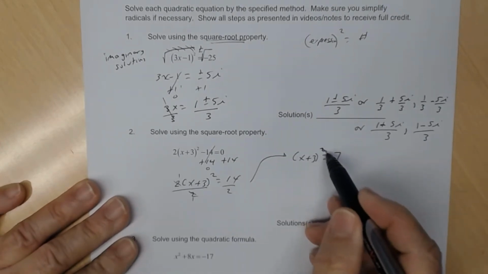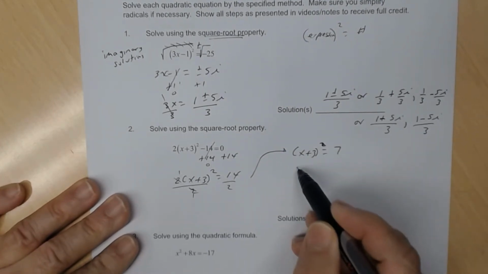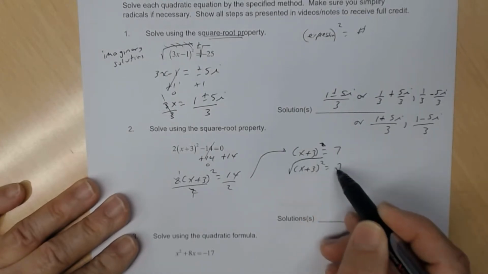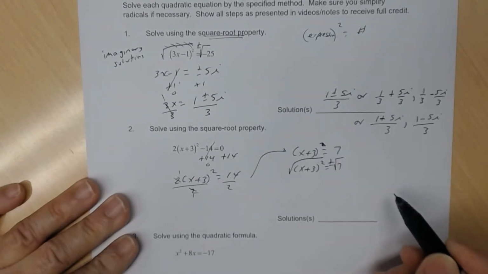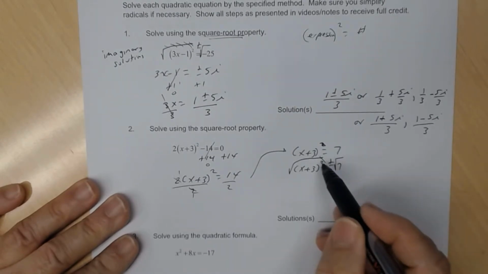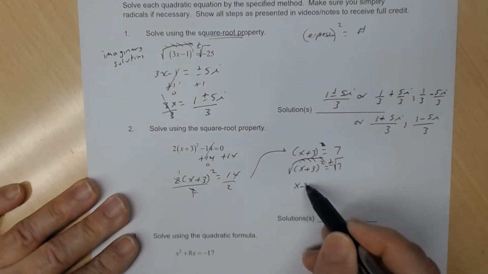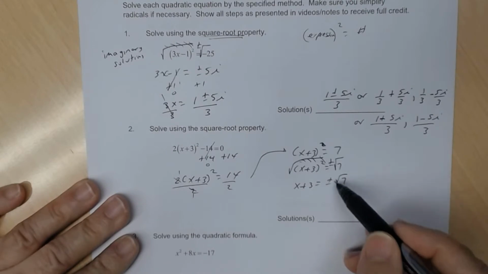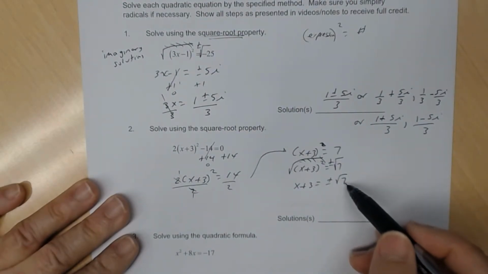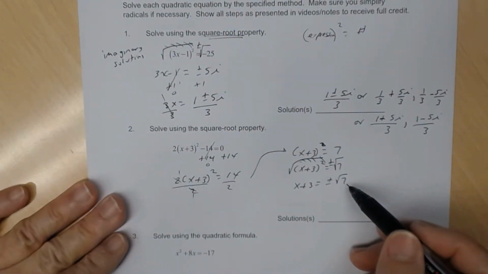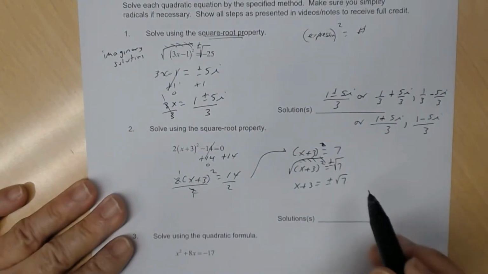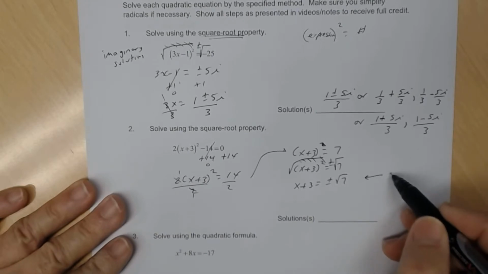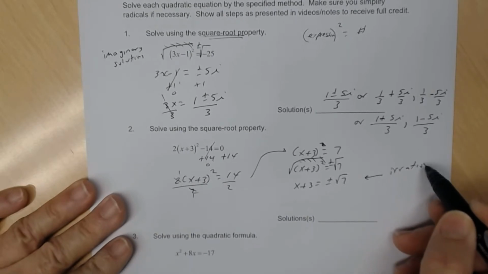Okay, so now we're going to take the square root of both sides. I'm going to rewrite this. I'm going to take the square root of both sides, but remember, when you take the square root of both sides, you get plus or minus on this side. And so the square and the square root undo each other, so you get x plus 3 equal plus or minus the square root of 7. Now I cannot simplify the square root of 7, because the only perfect square that goes into 7 is 1, and 7 is not a perfect square. So what I'm going to get here are going to be irrational solutions.